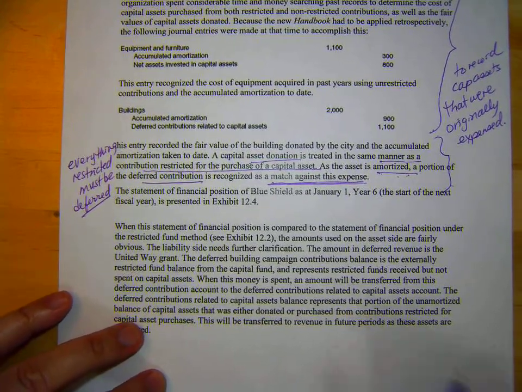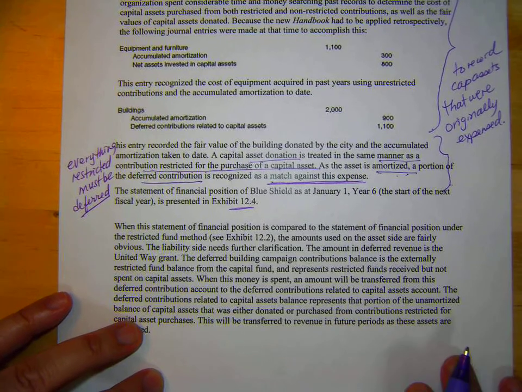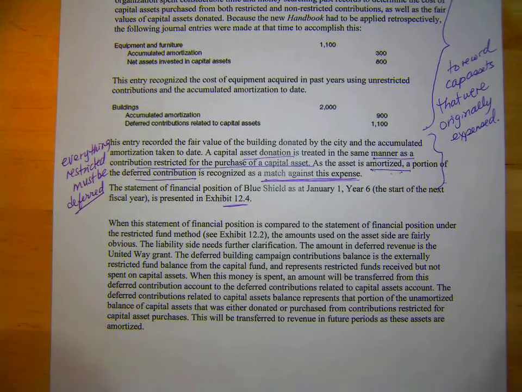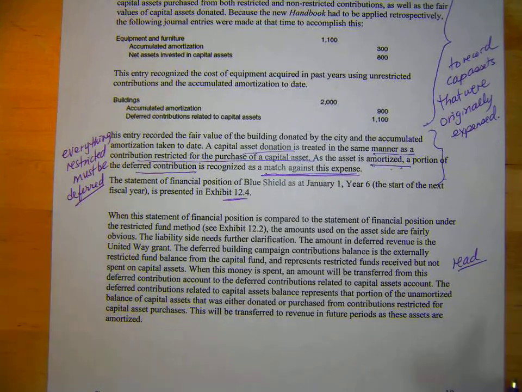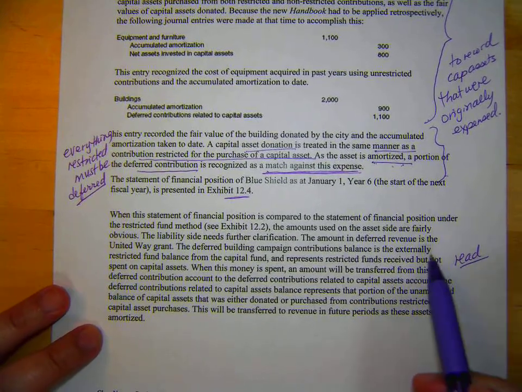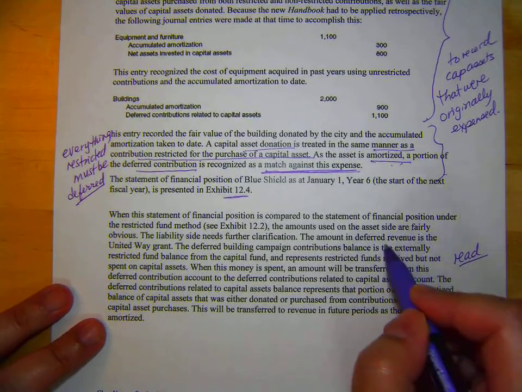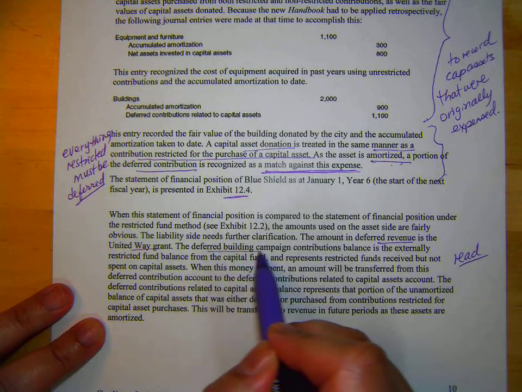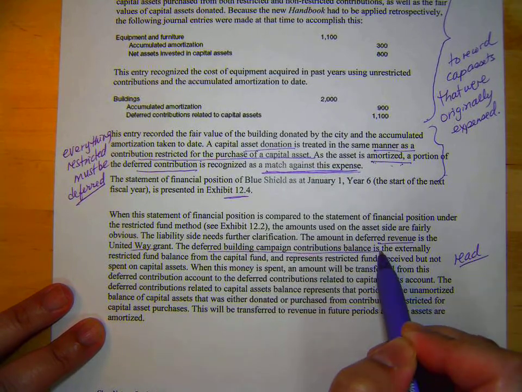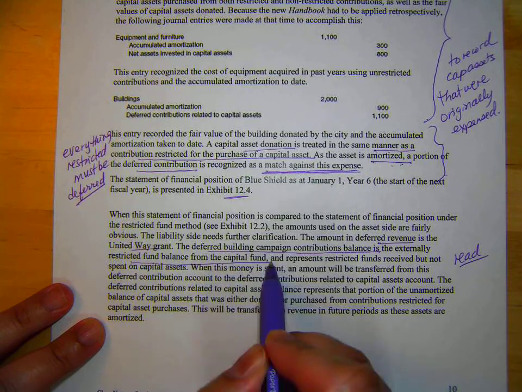Okay, and in Exhibit 12.4 you can see the statement. Read through this, compare the differences between the two. Again, amount in deferred revenues, United Way grant. The deferred building campaign contributions is the restricted fund balance from the capital fund.